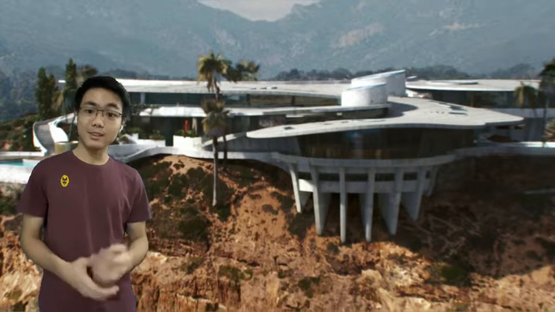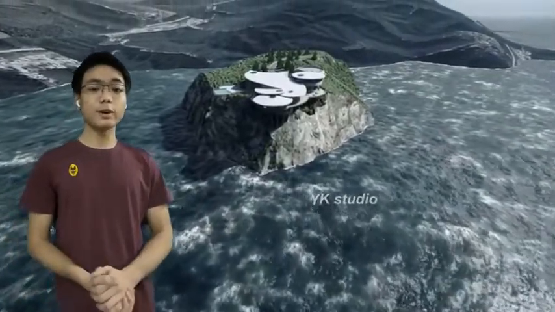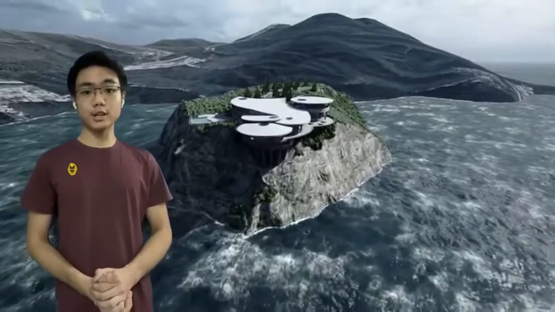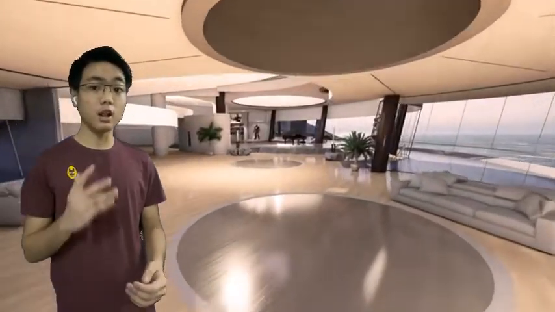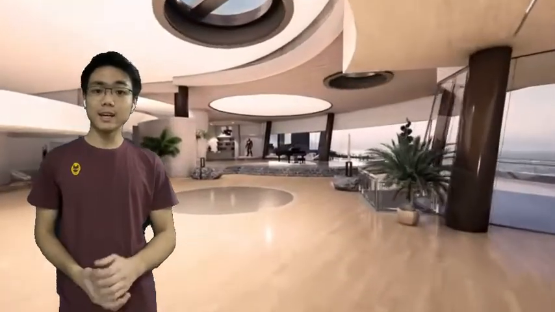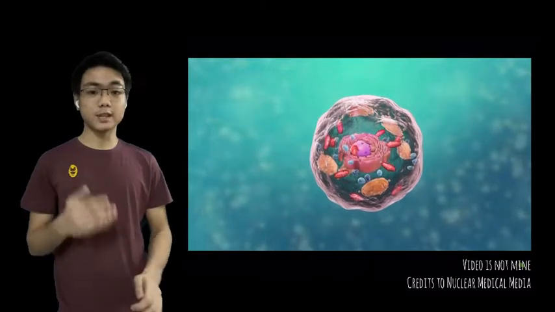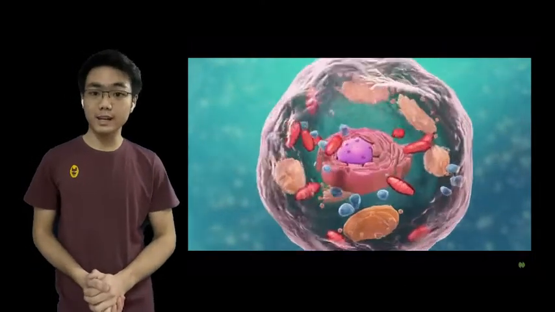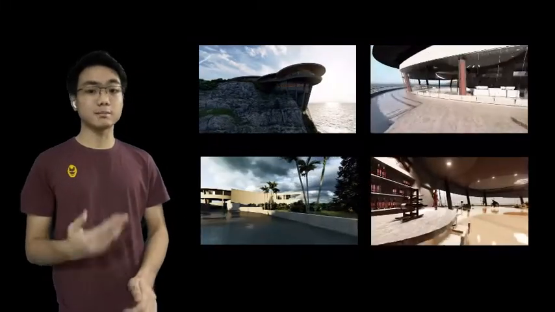Well, let's find out. Alright, so if you're quite familiar with Tony Stark's mansion, we all know that it's quite big, it's quite spacious, and there's a lot of stuff going on within that makes it quite similar to the different parts of the cell. And for today's cell analogy, we will be talking about multiple cell organelles and how we can compare them to the different parts of Tony Stark's mansion.